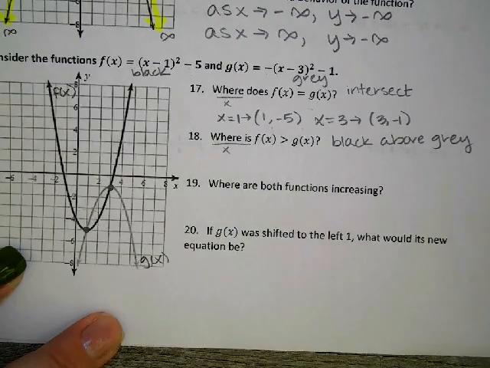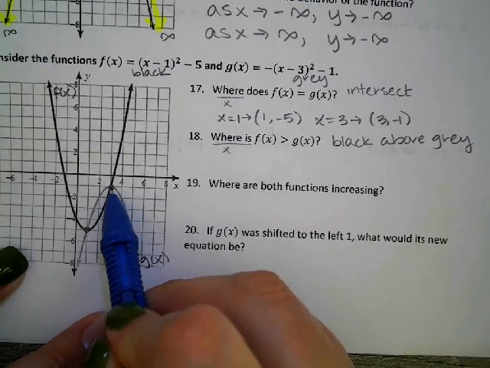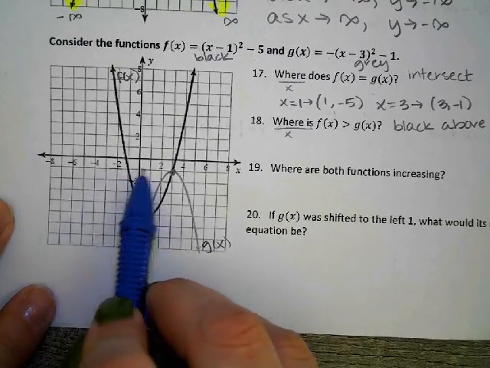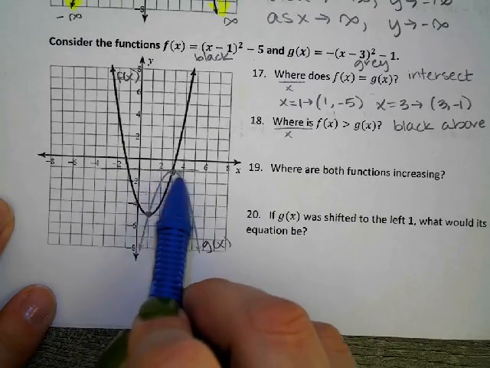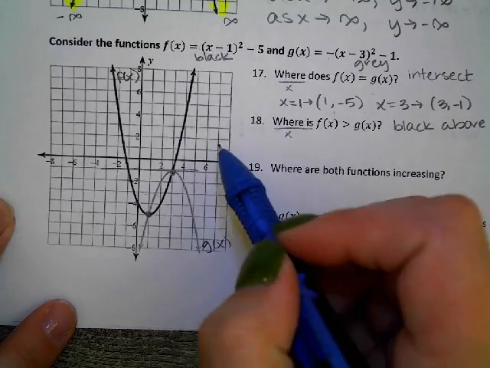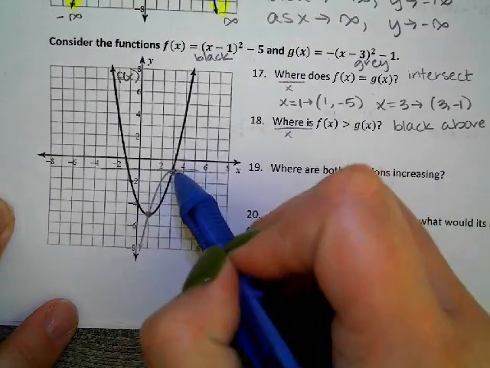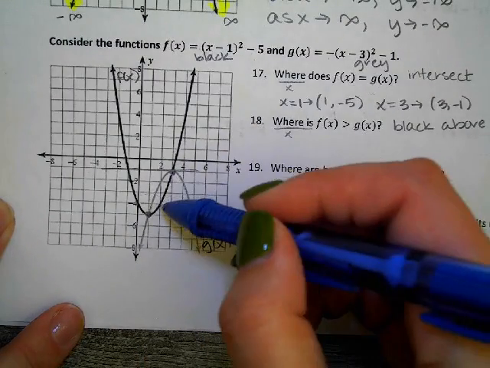The gray stops right here at 3. And then from there, it is above. So right here, when x is here, it's above the gray.